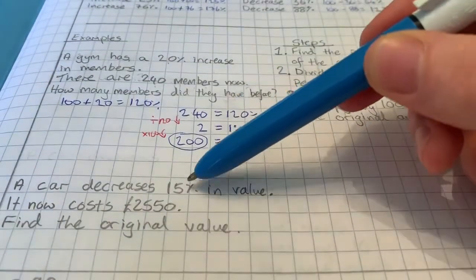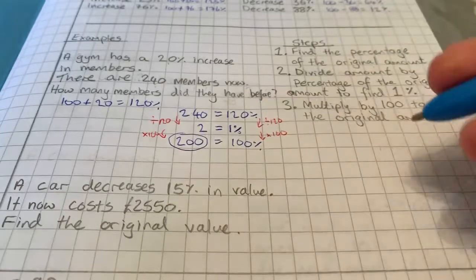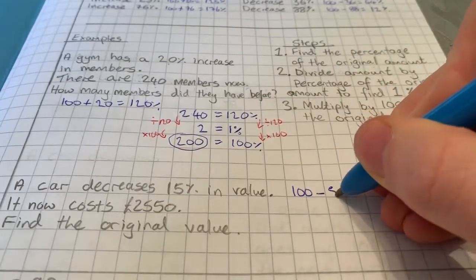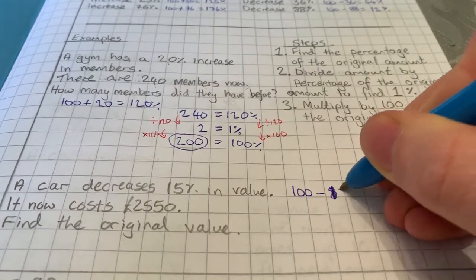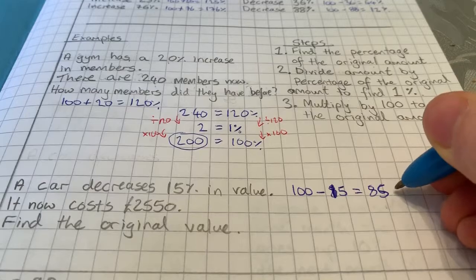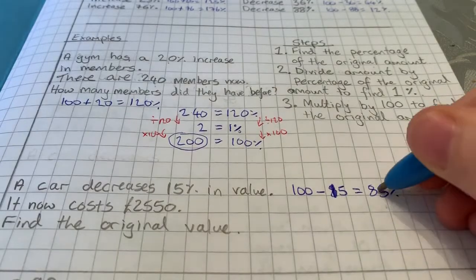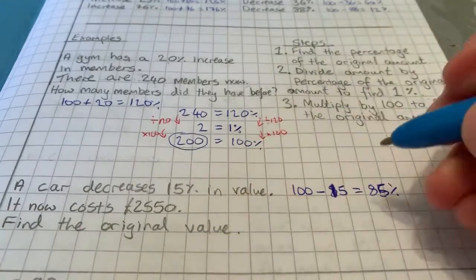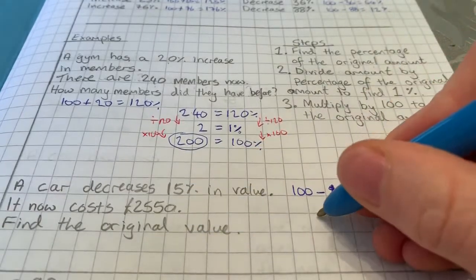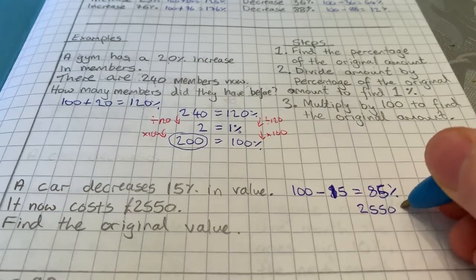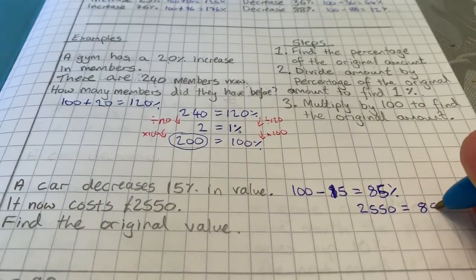We've got a decrease, so we're doing 100 minus 15, which is 85%. So this 2,550 equals 85%.